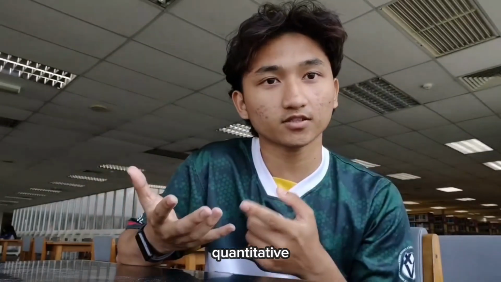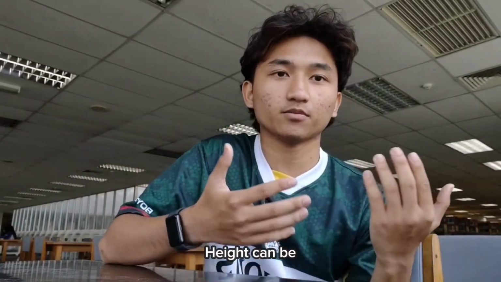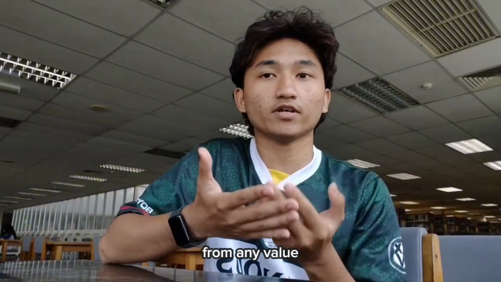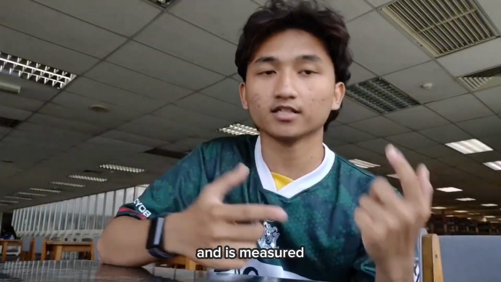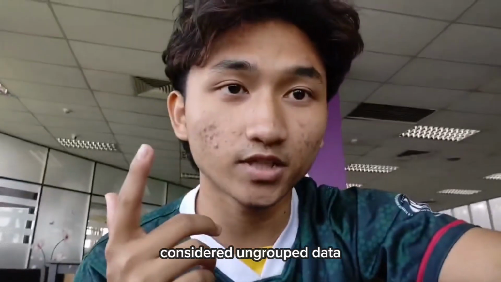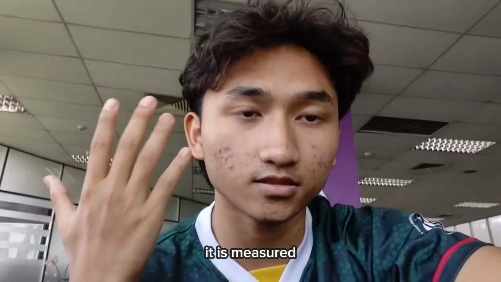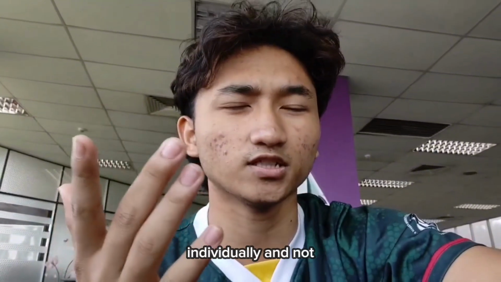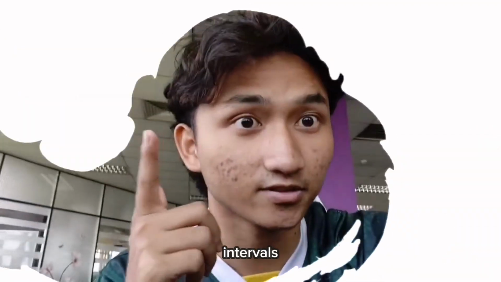So this is classified as quantitative continuous data. This is because height can be measured from any value within a range and is measured numerically. It is also considered ungrouped data because it is measured individually and not grouped into class intervals.